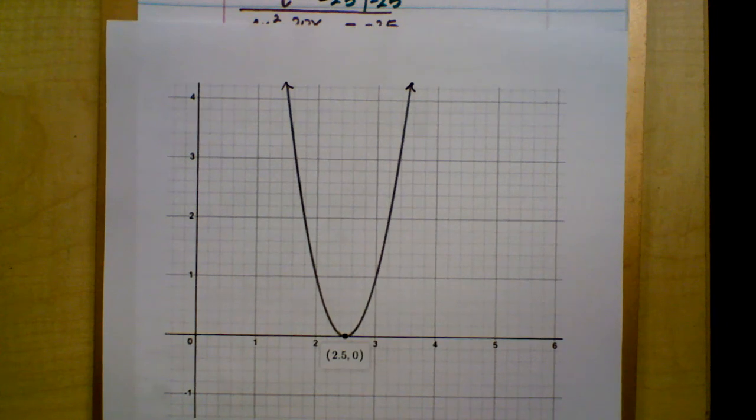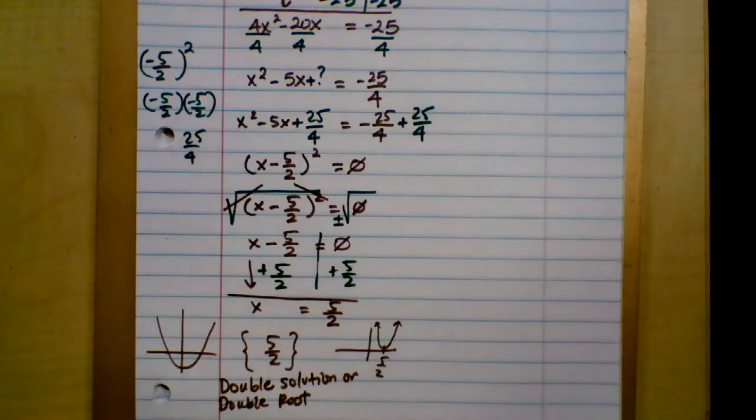I just wanted to show you another example of completing the square when you have double roots. In some cases you will not end up with two rational solutions. Before, I showed you a quadratic equation with two rational solutions, or two irrational, or two complex conjugates, and I wanted to show you one with a double solution and what it looks like.